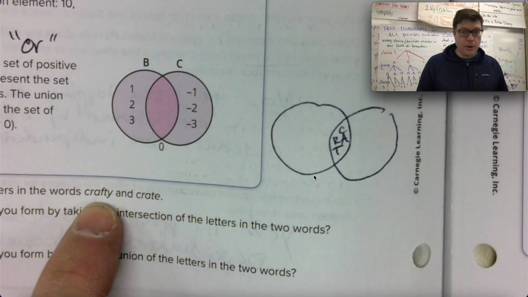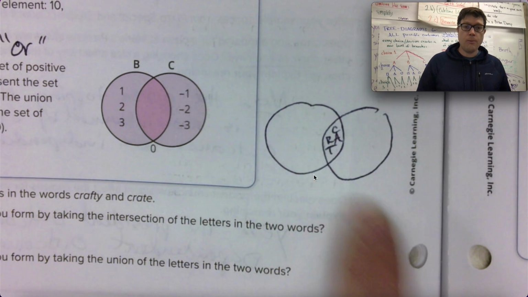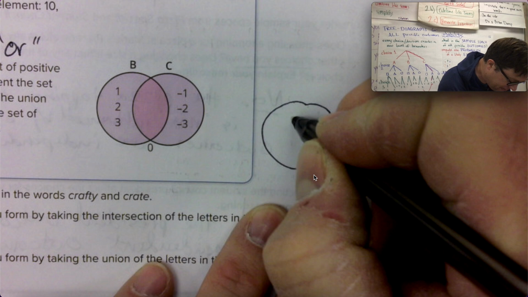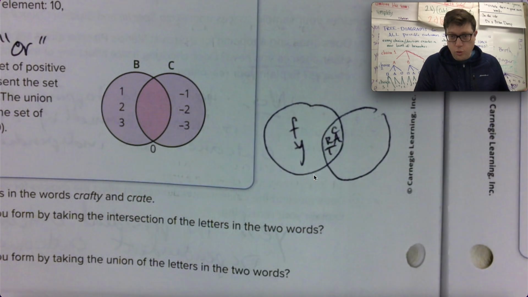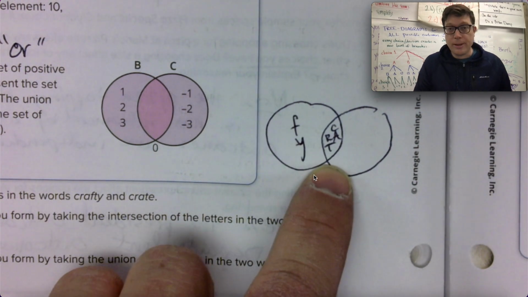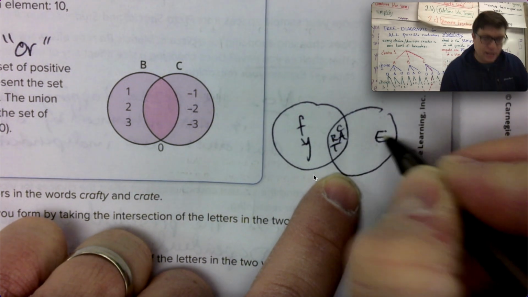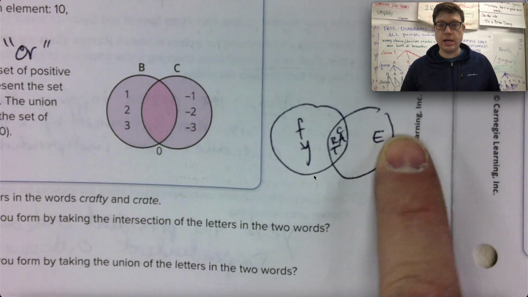The letters from crafty that do not go in this overlapping section are the letters that are not shared by both of the words. So F and Y. We should be able to spell crafty with everything in this circle. However, we should also be able to use those same letters to spell the word crate. And what's missing in the word crafty that crate has is the letter E.